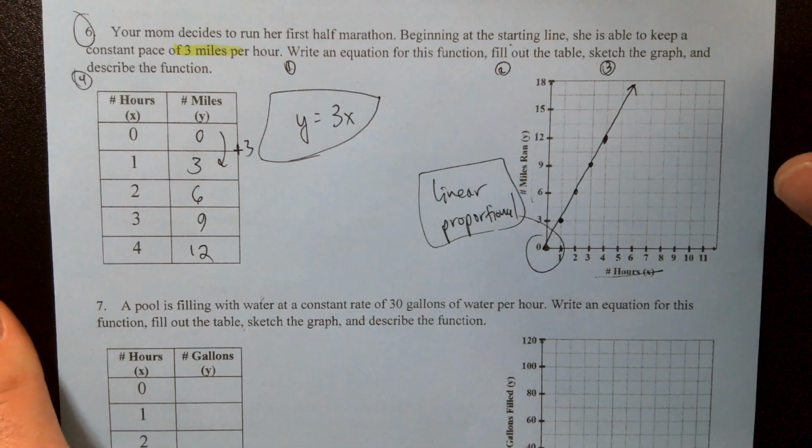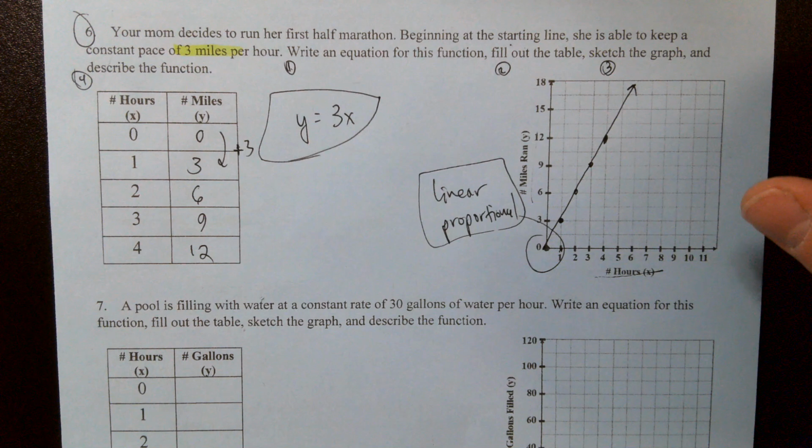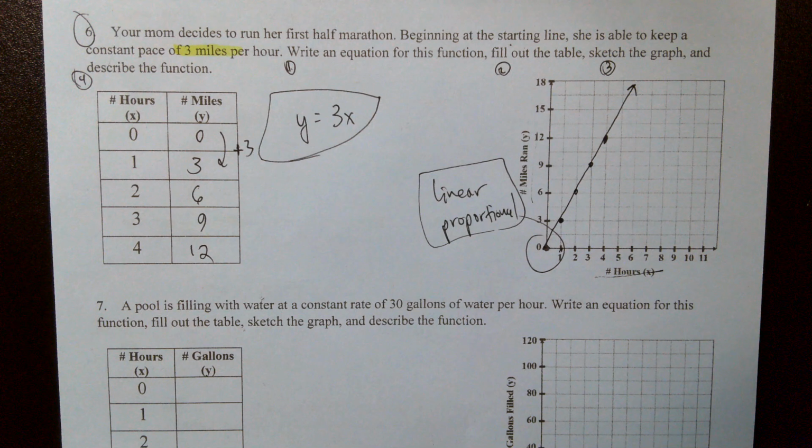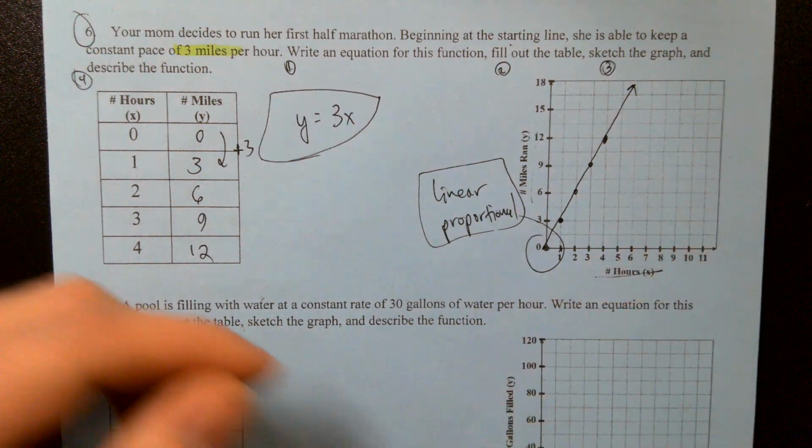Anyone know how many miles a half marathon is? It's pretty close. It's 13.1. 13.1 miles. So you guys over here talking about, oh, we have to run the mile today. Imagine running 13 miles in one day without stopping. Light work? Maybe. Not for me. That's hard work. I couldn't do it. All right. Any other questions on worksheet 60?